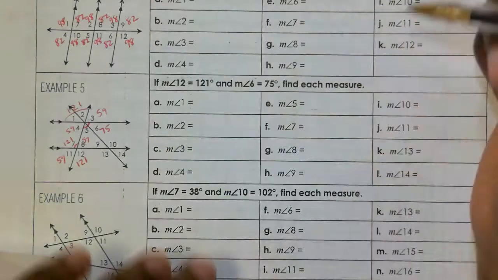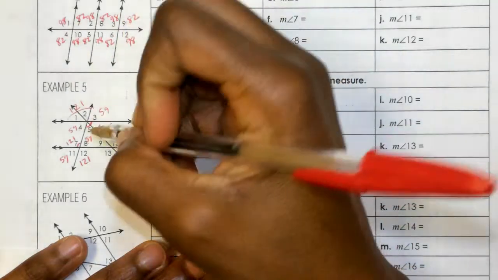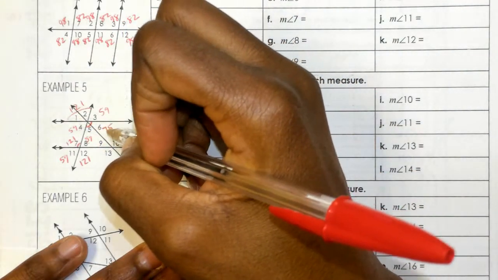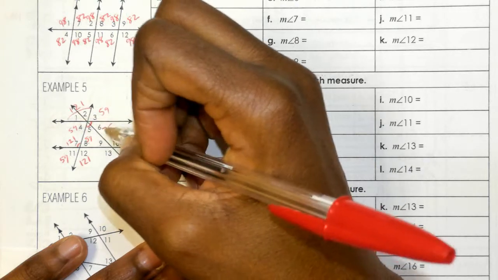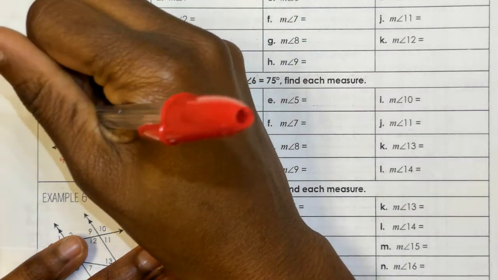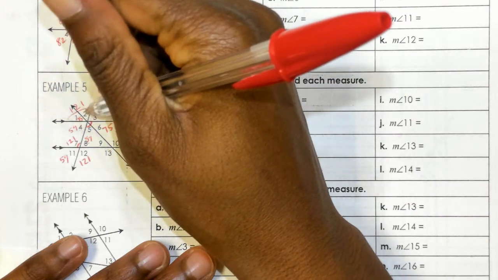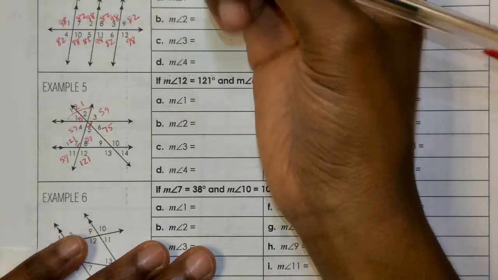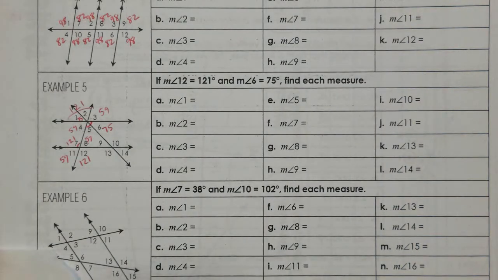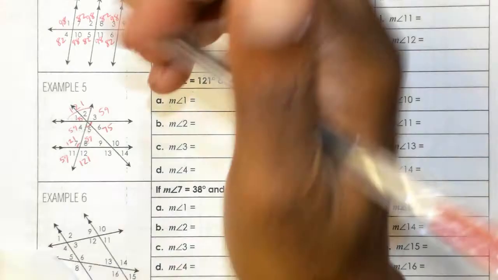All right, so what we want to look at now is that this is 75, and I know this whole thing, this 75, this has got to be 75 because these are vertical angles. So 121 was the whole thing, and this is 75. I can figure out what 2 and 5 are. So 25 plus 21 would be 46.